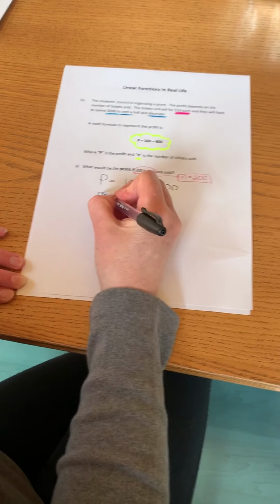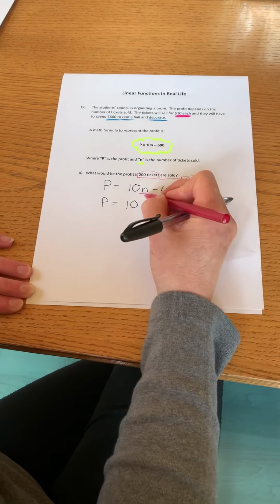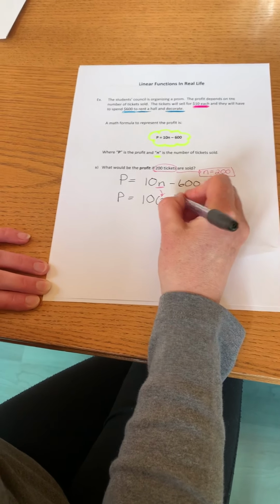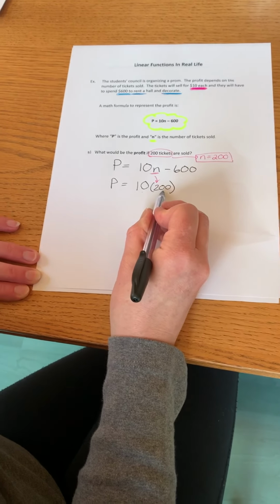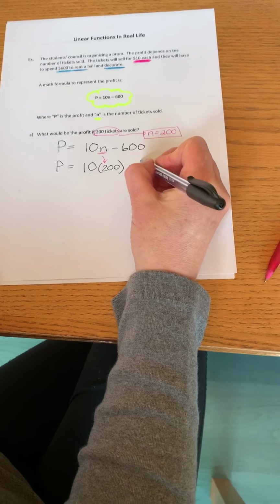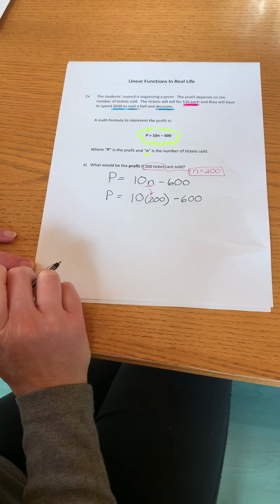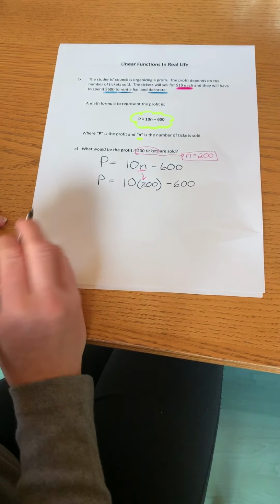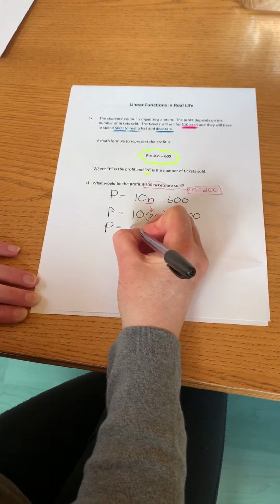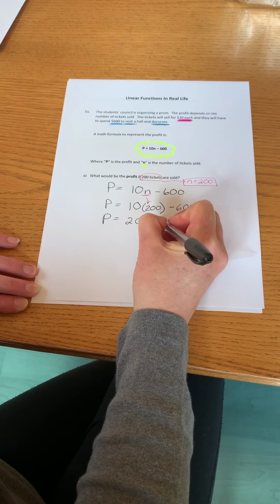Our profit is going to be 10 multiplied by 200, because the tickets are selling for $10 each and we're selling 200 of them. But we also have to take away the $600 it's going to cost for decorations and renting the hall. So the profit, 10 times 200, is $2,000.